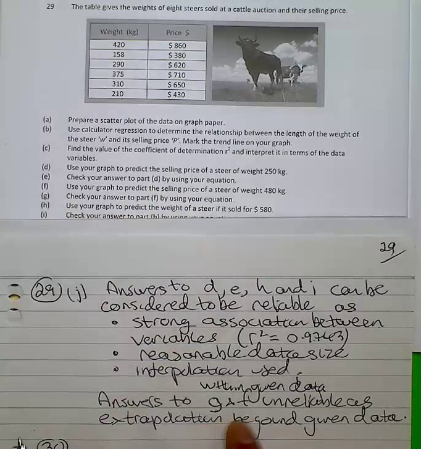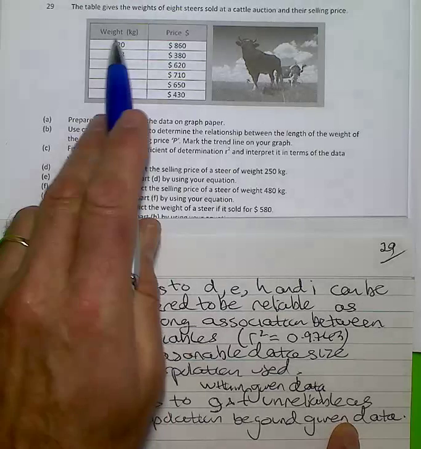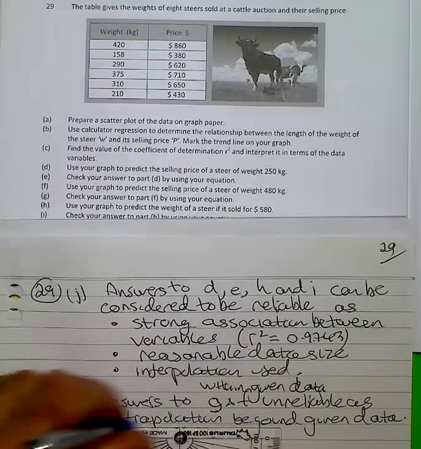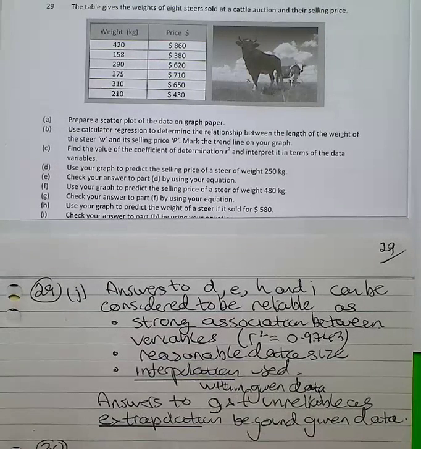However, the G and F are unreliable because that 480 kilograms goes beyond the given data. So we'd say that's extrapolation and unreliable. Please get used to not only using the phrases extrapolation and interpolation, but explaining what they mean in the context of the given question.